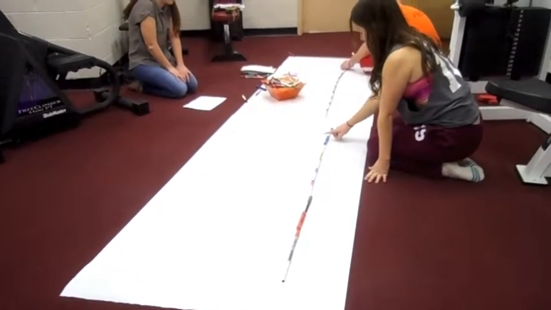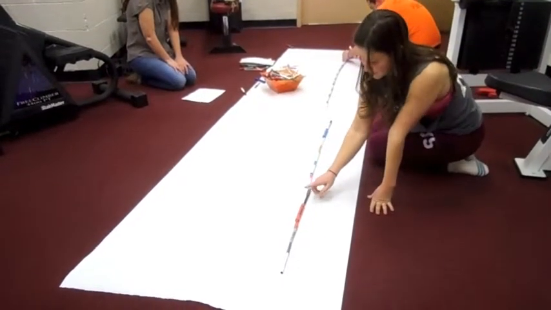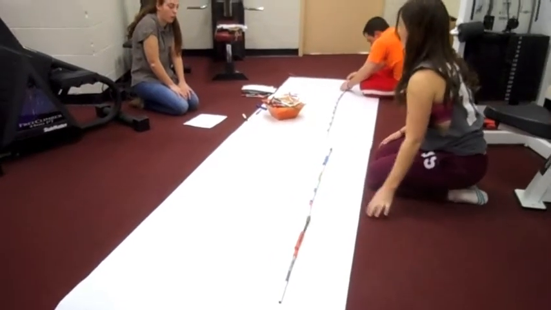Put your hands on your head when you're done finding the length of one of the shadows.